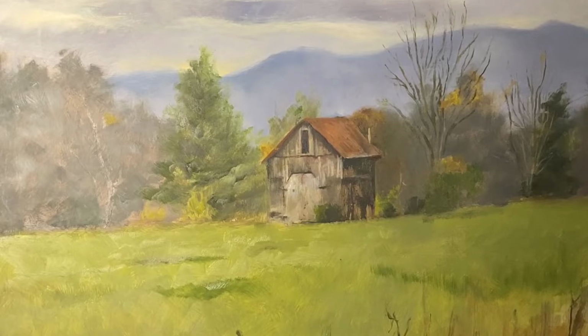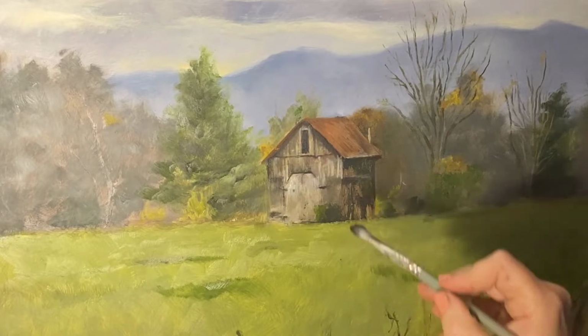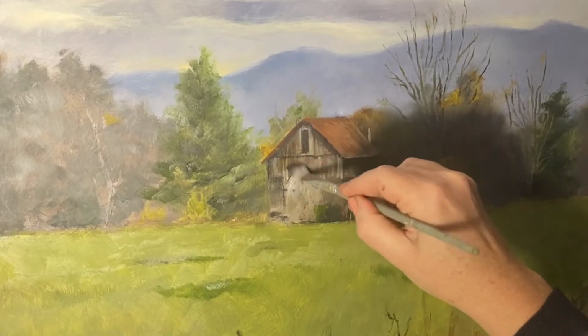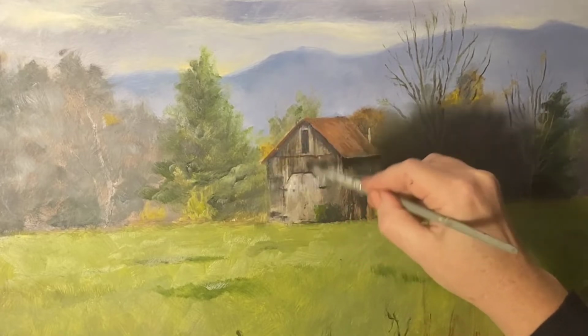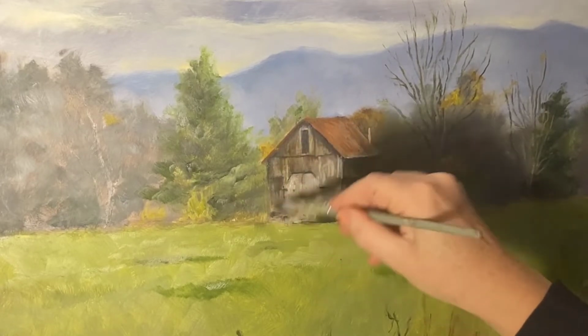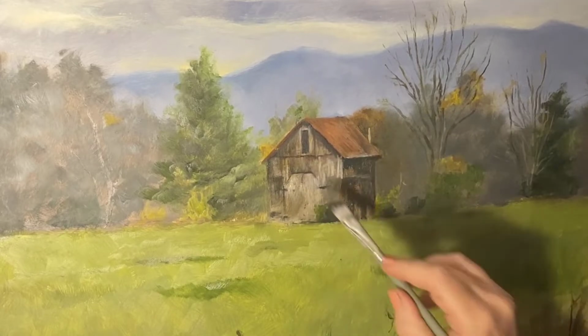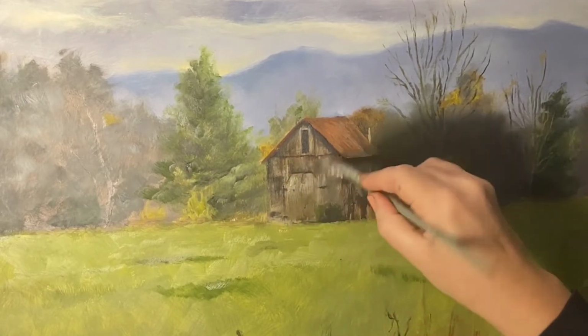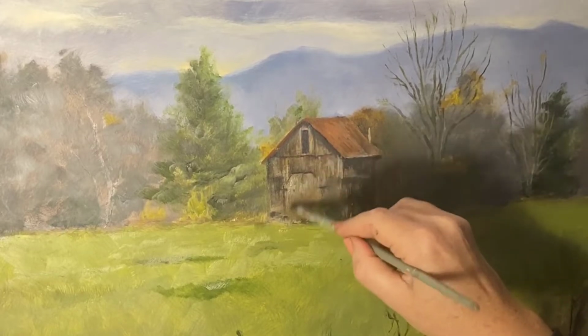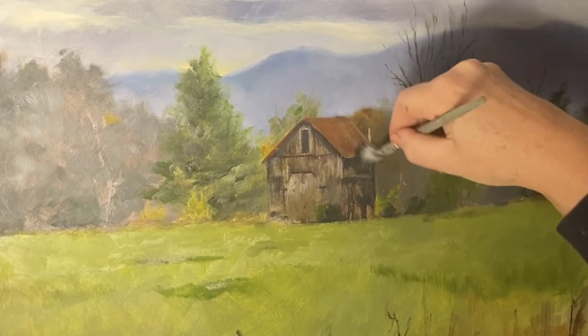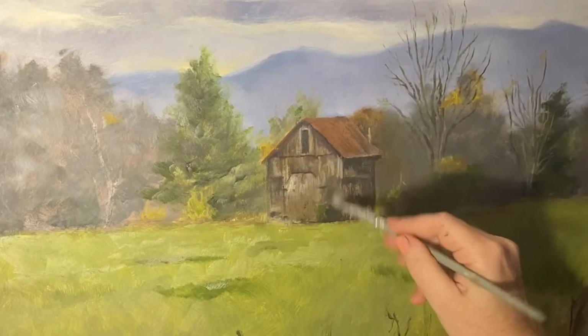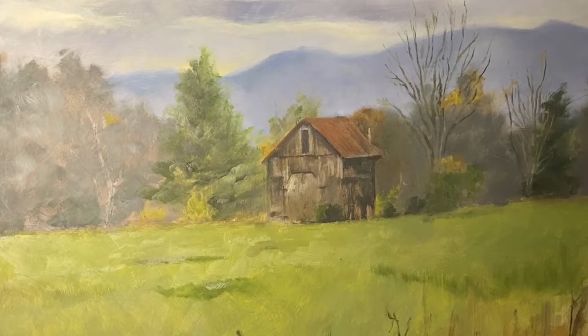After some observation, I realized that my barn is too light in value. This happens often because, as you learned in Lesson 2, values appear lighter when surrounded by dark, and they appear darker when they're surrounded by light. To correct this, I'm applying a very thin layer of a dark neutral to darken the value just a little bit. This layer of paint is spread thin enough that it's transparent. Don't try this on wet paint. It's only possible after the layer underneath has dried completely.